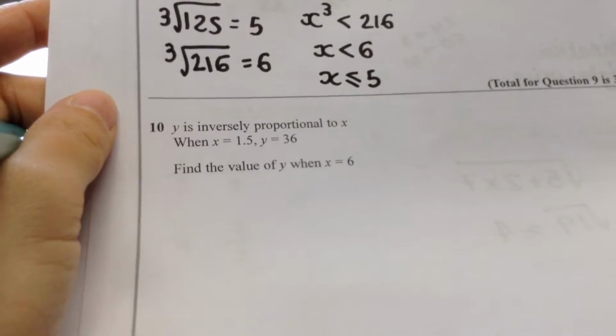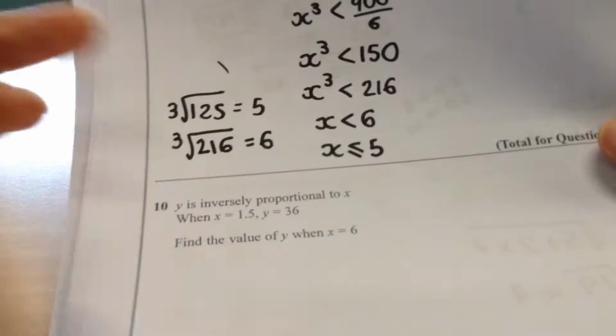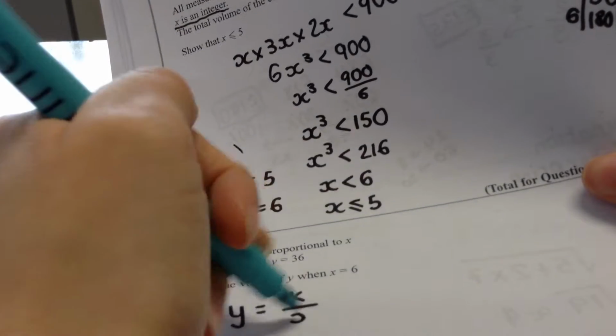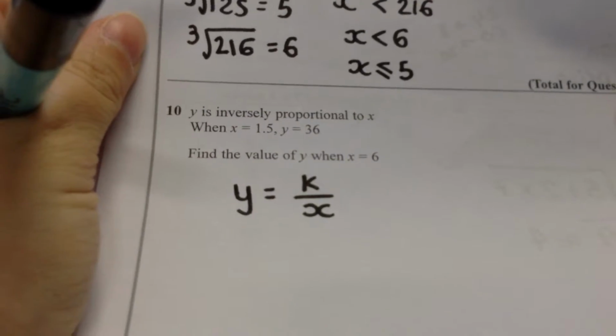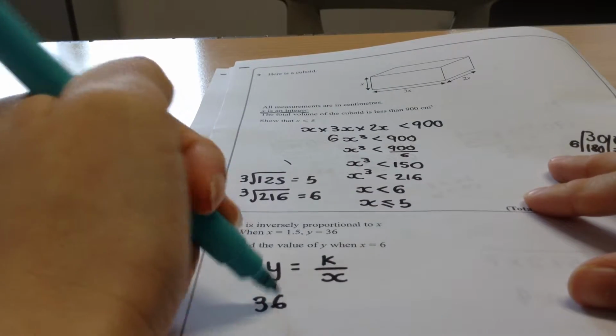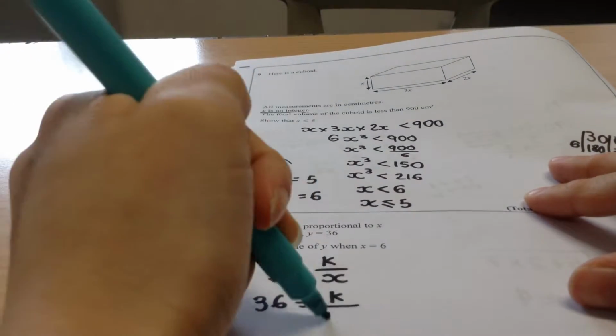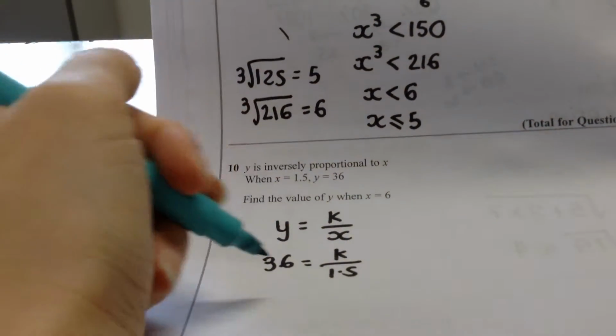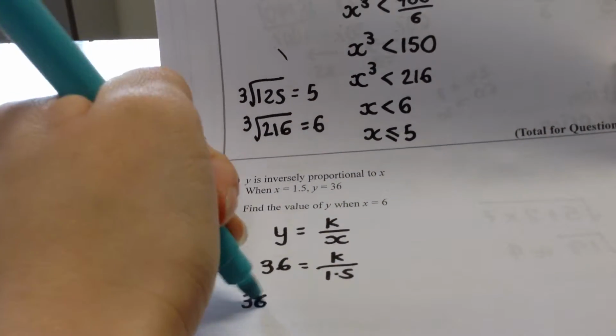Okay, y is inversely proportional to x, so y equals k over x. When x is 1.5, y is 36. Work out the value of y when, okay, let me work out k. 36 times 1.5.